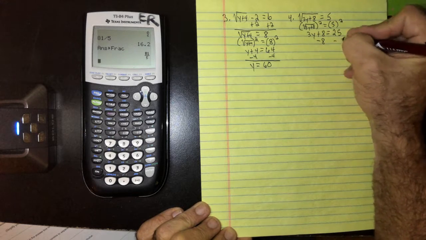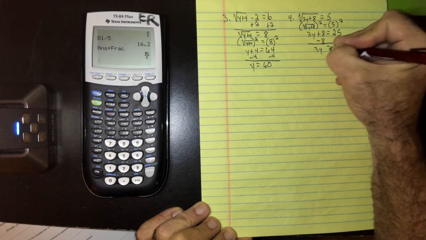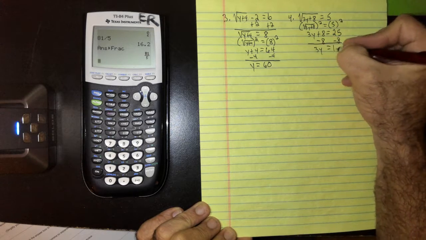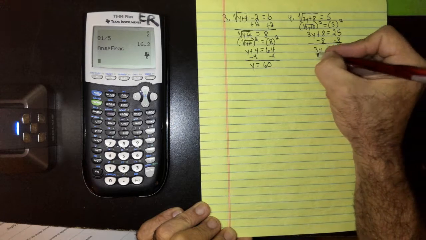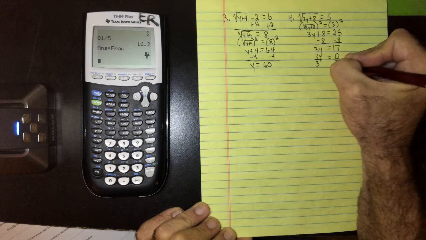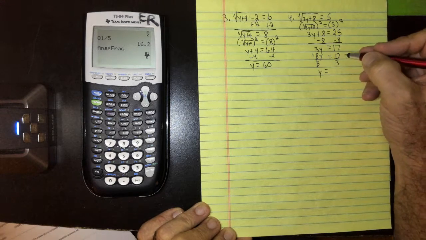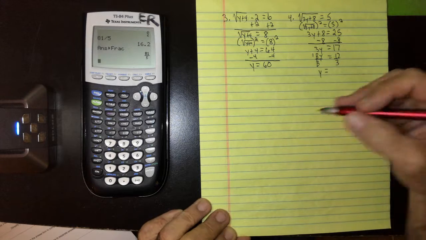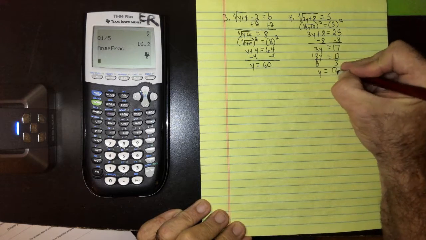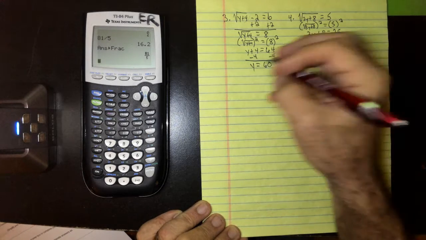Alright, so let's finish it out by solving for the y. Let's subtract 8. That's going to give me 3y equals 25 minus 8, which is 17. And then divide by the 3. So that cancels, giving me a 1y. Now, if you put 17 divided by 3 in the calculator, it will give you back 17 over 3, which means it does not simplify.